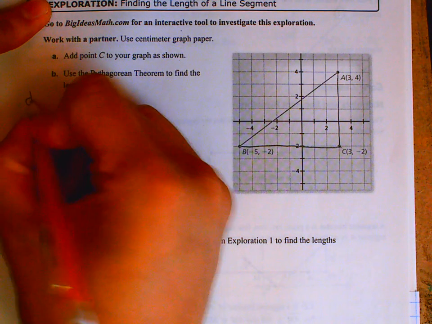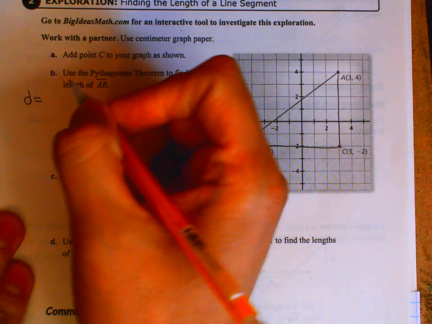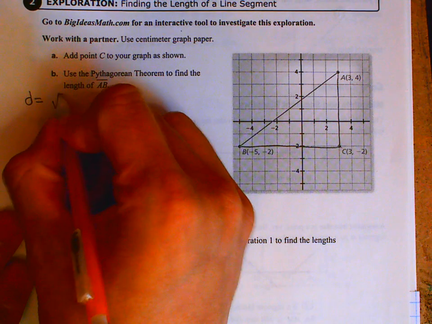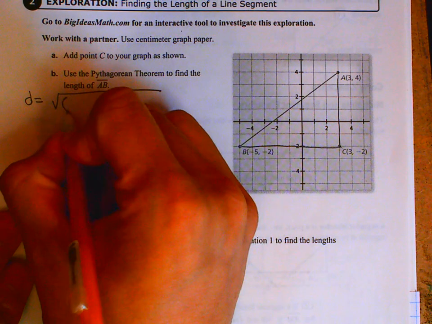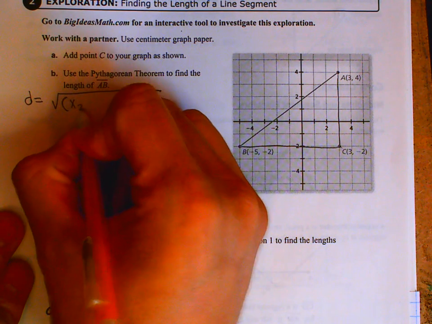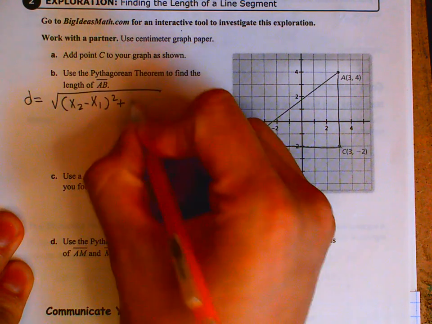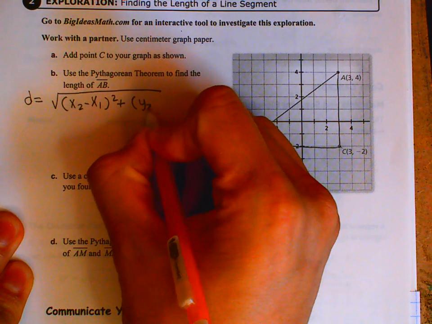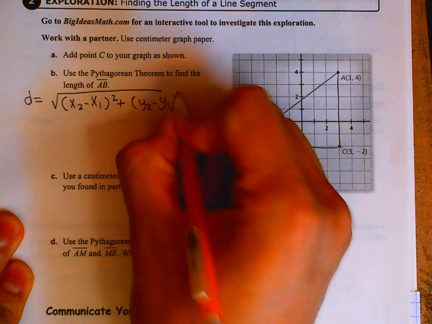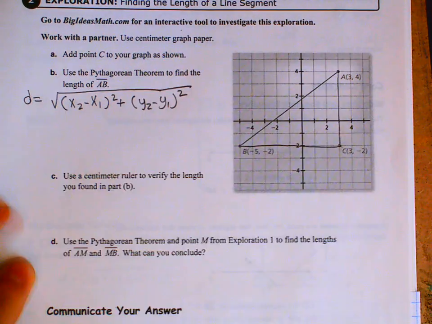The distance is equal to the square root of the differences of the x's, quantity squared, plus the differences of the y's, quantity squared. Now, where the heck did this equation come from?